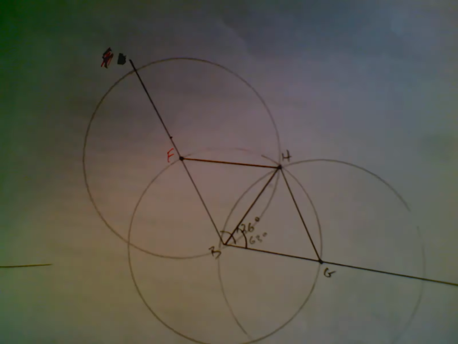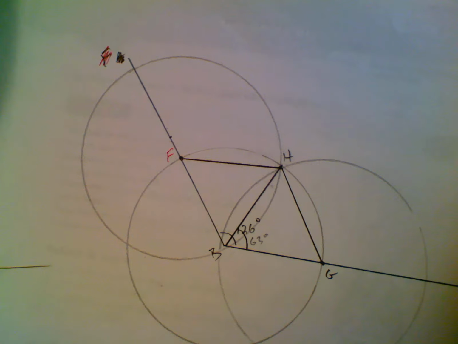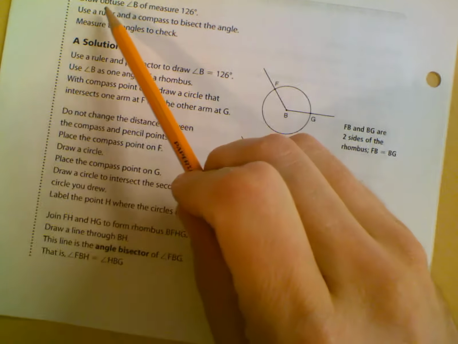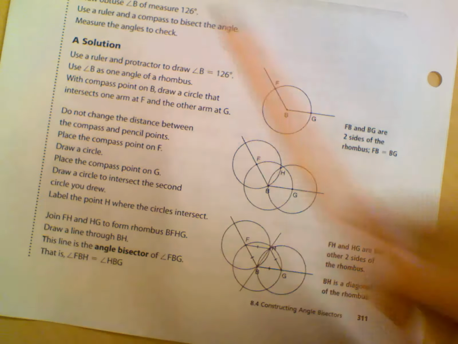Now, we're going to create this example, which is also in your assignment. And here we go. Let's take a look. This one took some reading for me. I had to read it over a couple of times, and then I thought, you know what? I just need to do it one step at a time, and it's all going to be clear. It says, draw an obtuse angle B, measured 126. Okay, so obtuse angle B.